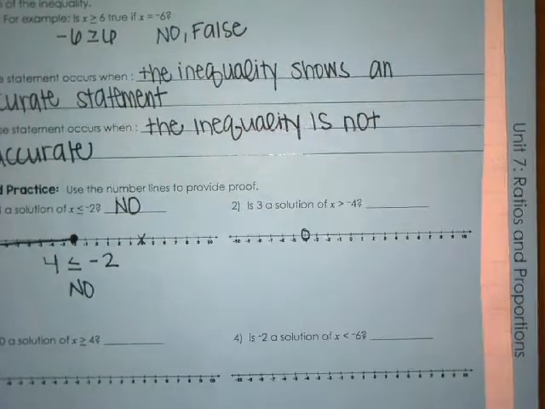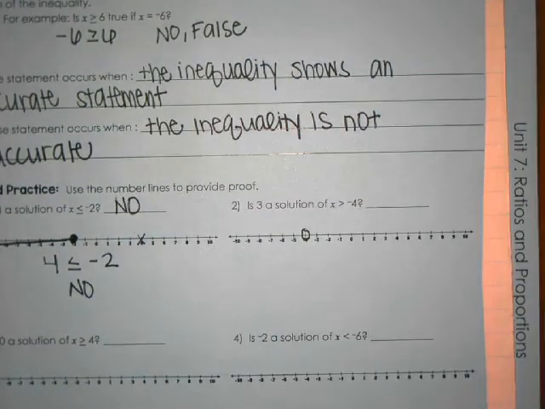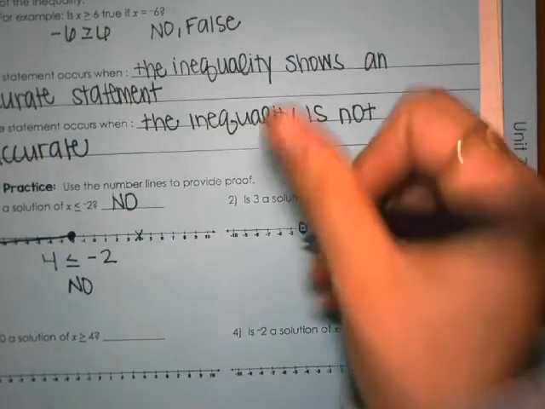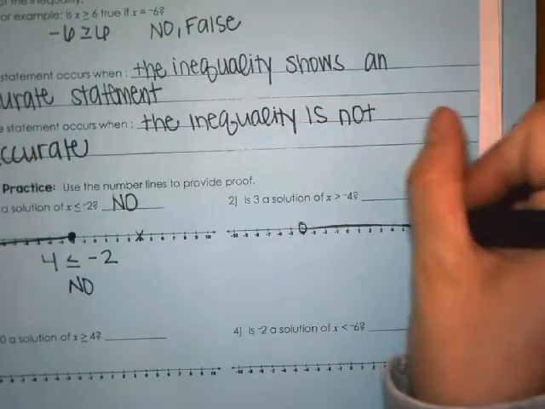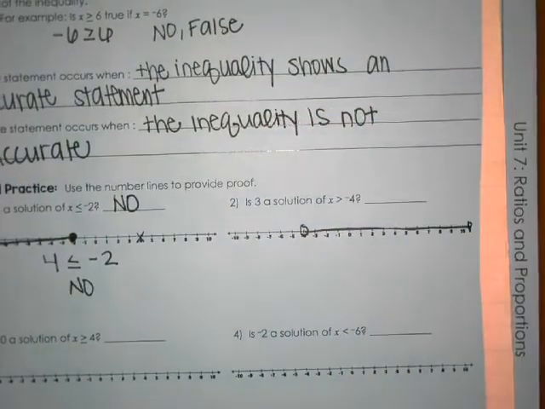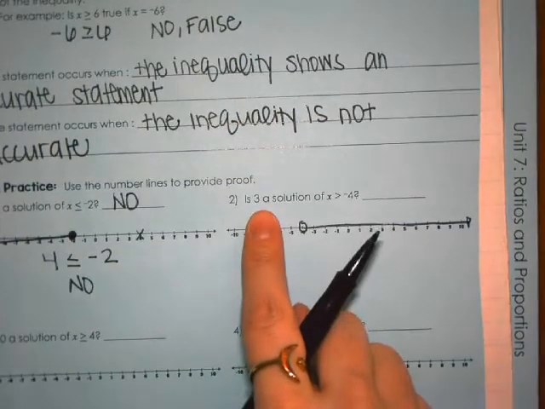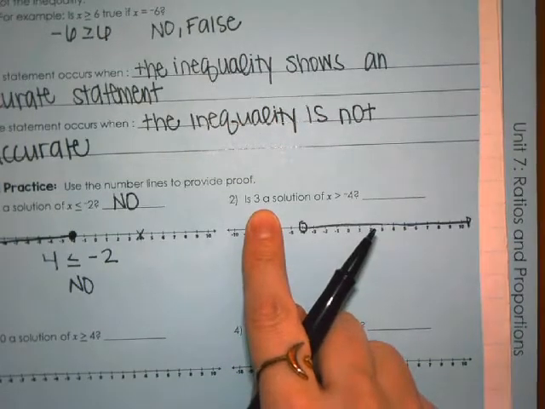It is open. There is no equal to line, therefore it is open. And should my arrow go to the right or should my arrow go to the left? It should go to the right. Now put an X on the number they're asking, is that a solution? So I'm going to put an X on 3 because that's the number they're asking for.